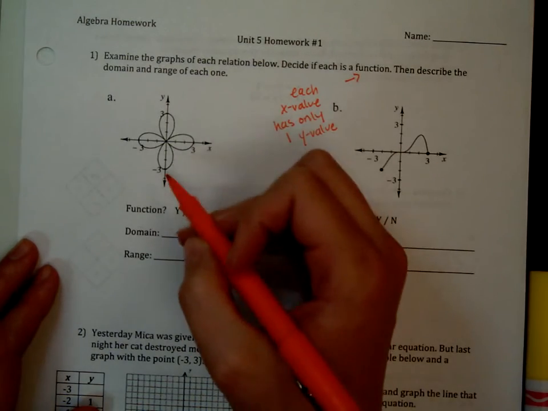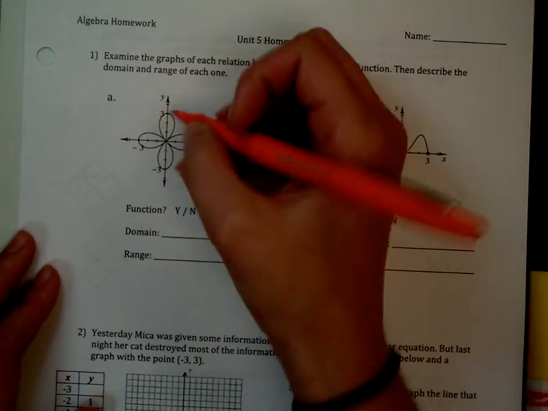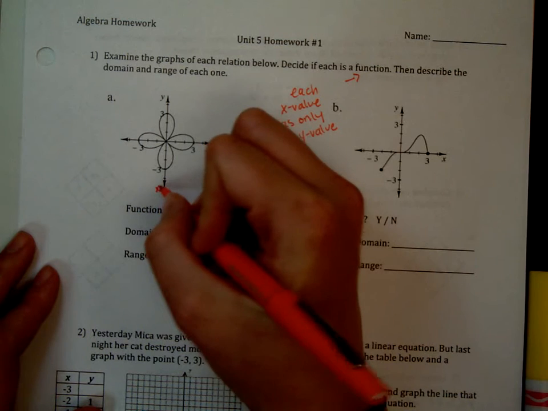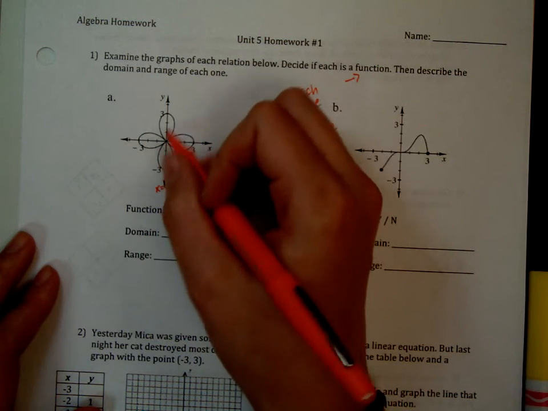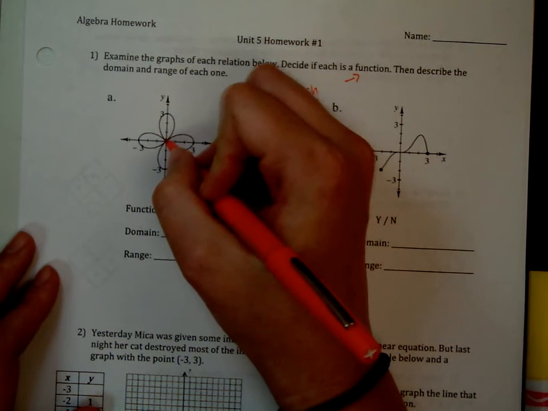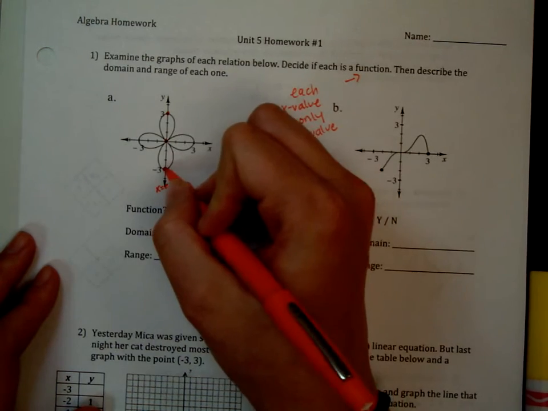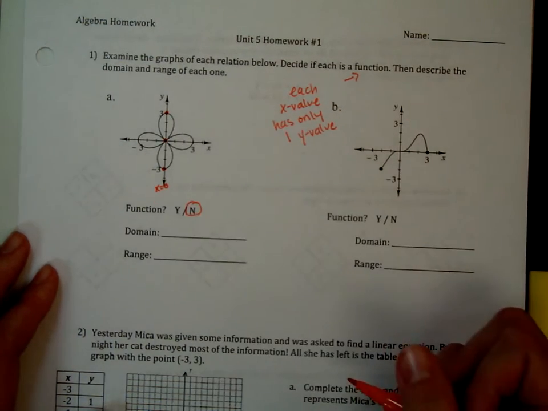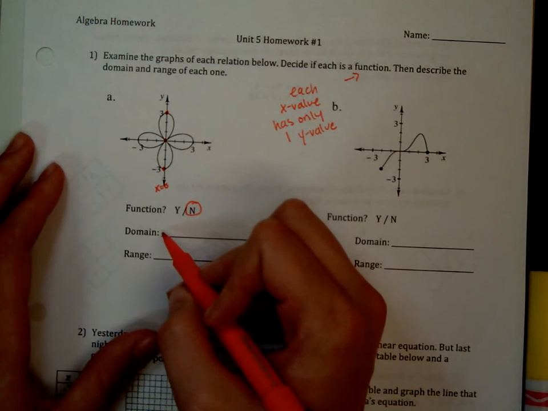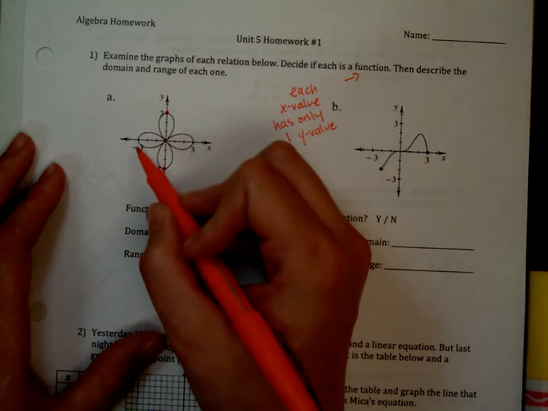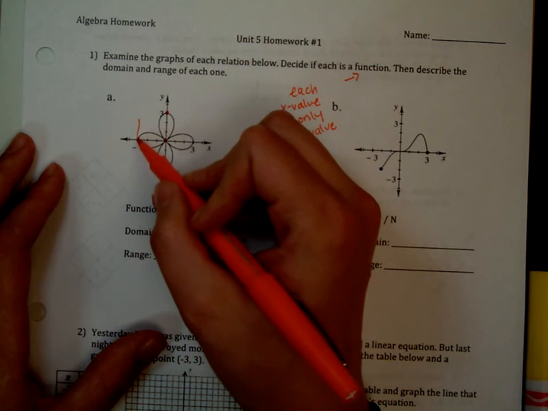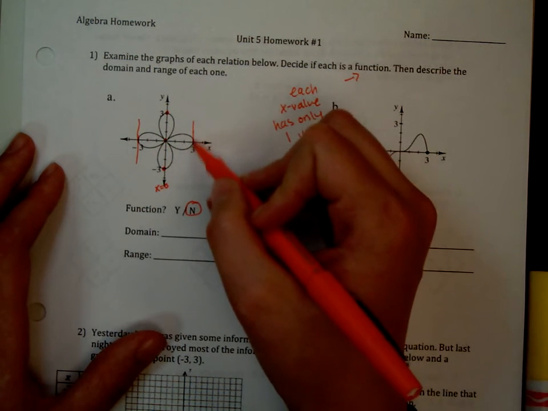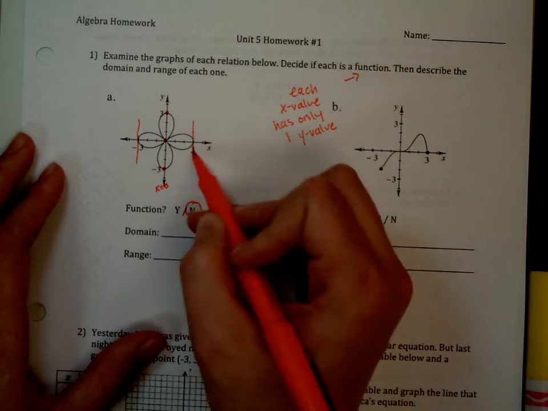So if we look at this one right here, I see that for x equals 0, which is the y-axis, I've got y values right here, right there, and right there. So this is not a function. The domain are the possible x values. So here, this graph, it's not a function, goes between -3 and +3.